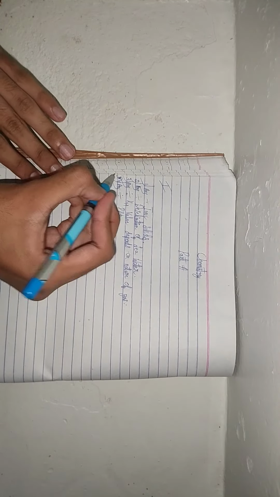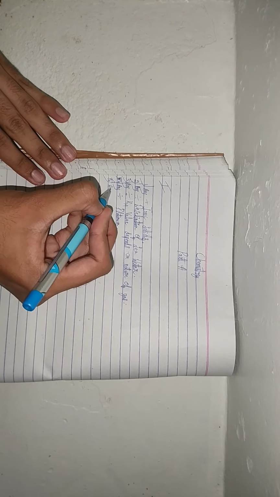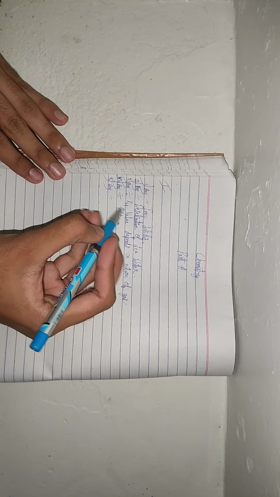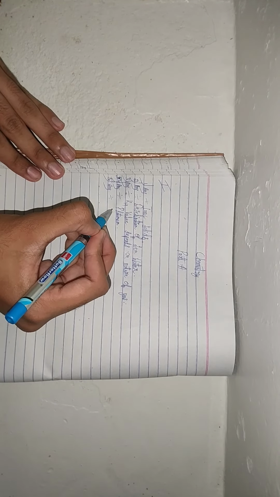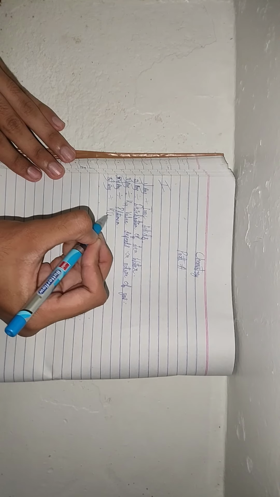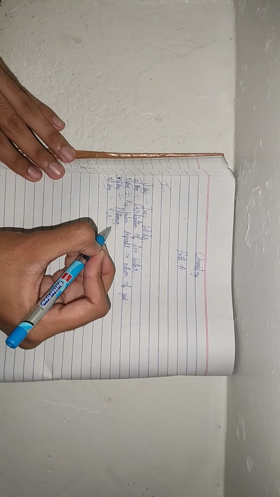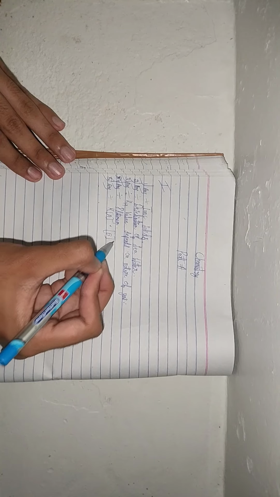Now question number 5. They have asked: what is the order of the reaction which has the rate expression rate equals Ka minus 1 into Kb 5 by 3? So the rate is K a to the power minus 1 into b to the power 5 by 3.